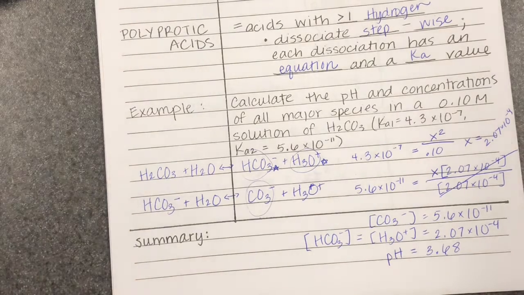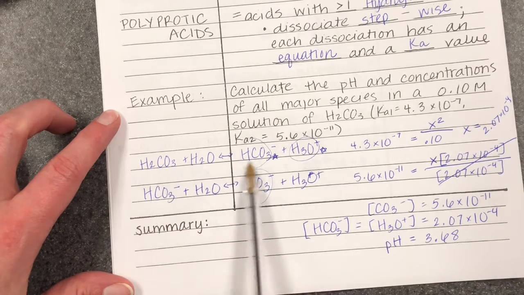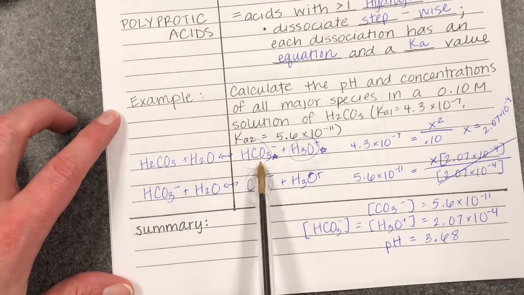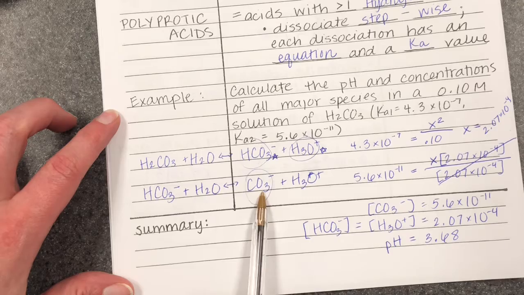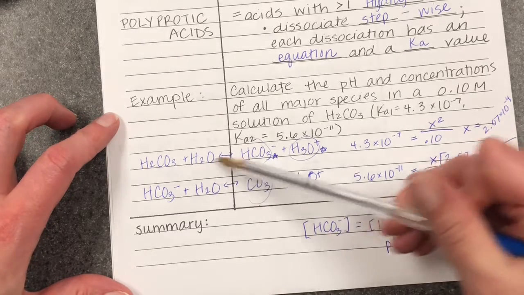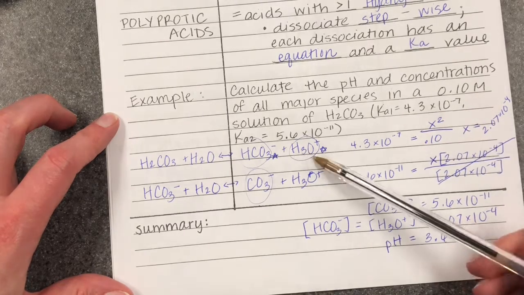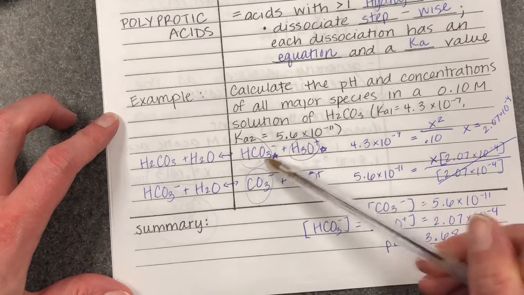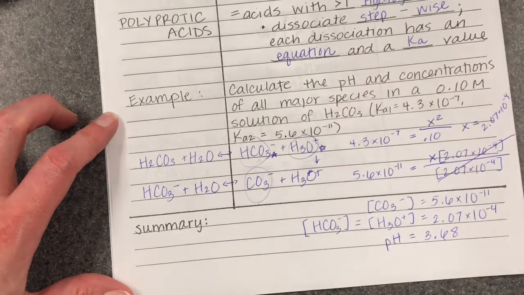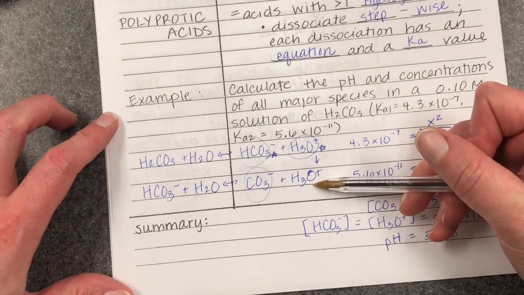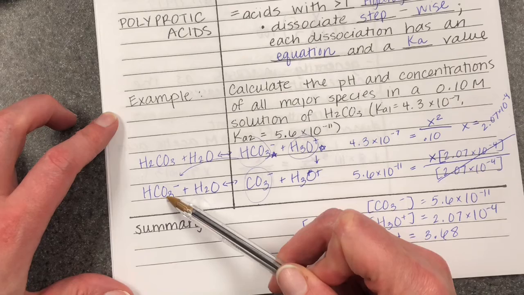So big things to keep in mind about polyprotic acids. First off, think of it as a mixture of acids, right? Because you have the initial acid dissociating to produce this still acidic anion, and then you have that acidic anion dissociating to produce the ion with no hydrogen. So you would find the value of x the same way we've been doing, use the Ka equation. When you find x, it represents the concentrations of both of these species, which then have to be substituted into the next equation. The concentration of H3O plus is going to get dropped into this equation. The concentration of HCO3 minus is going to get dropped in as the concentration of the acid in this equation.